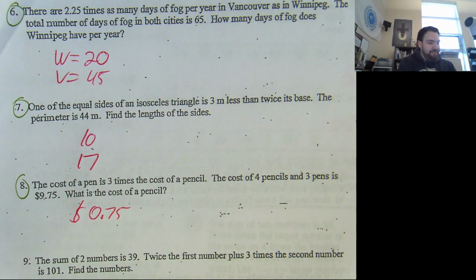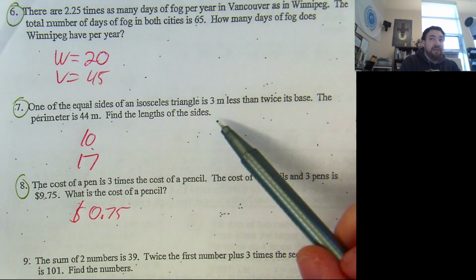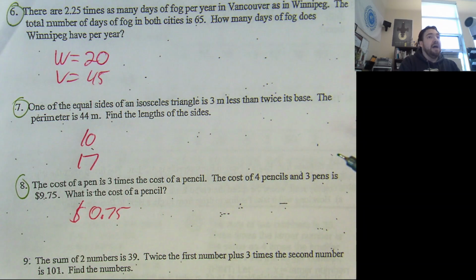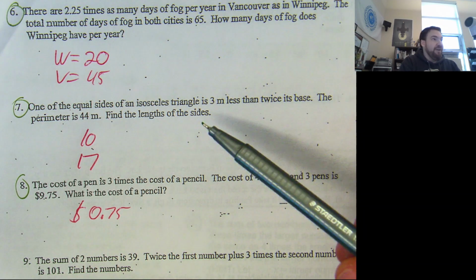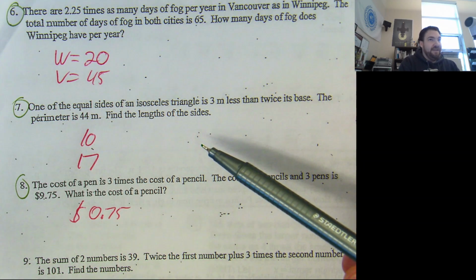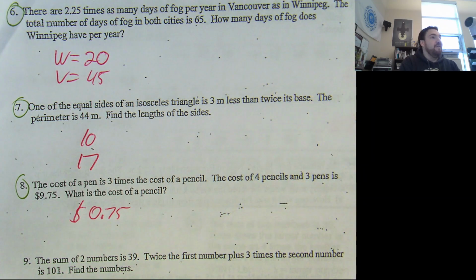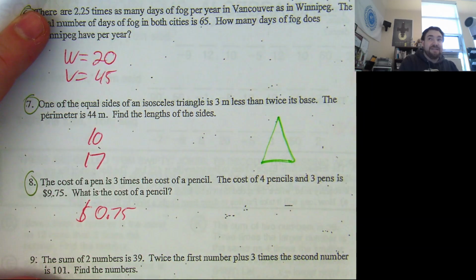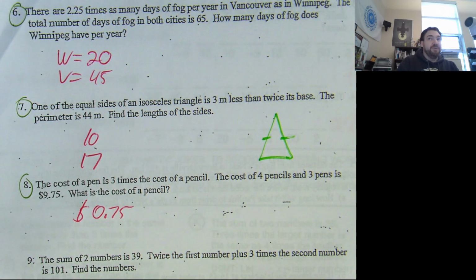Yeah, Juno? 7? One side of the isosceles triangle is 3 meters less than twice the base. Should you get a question like this on a test or a quiz, and you don't remember what an isosceles triangle is, I will tell you. Don't let that be the thing that stops you. Especially where questions are worth multiple marks, I will give you hints in exchange for partial marks on the question. Anything's better than getting 0, right? So, isosceles triangle, you don't remember what that is. I walk up and I draw this, and I say, okay, it's this kind of triangle. 2 sides are the same, and you go.